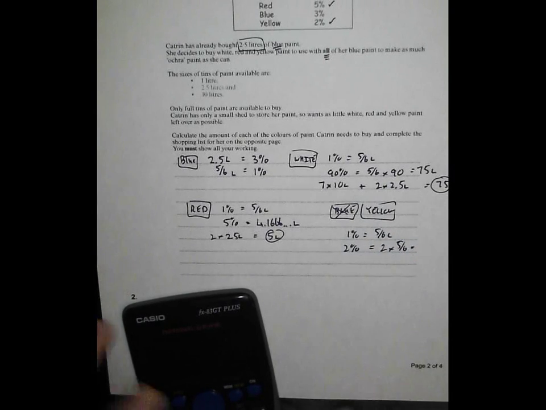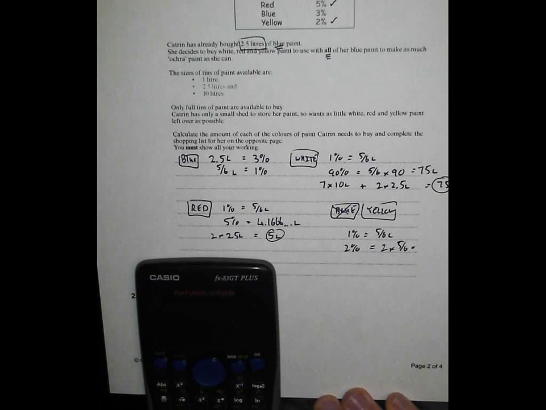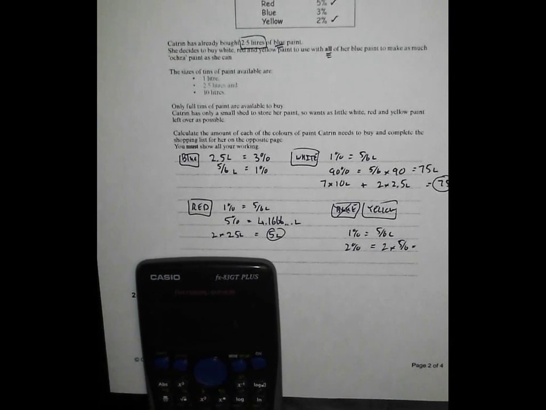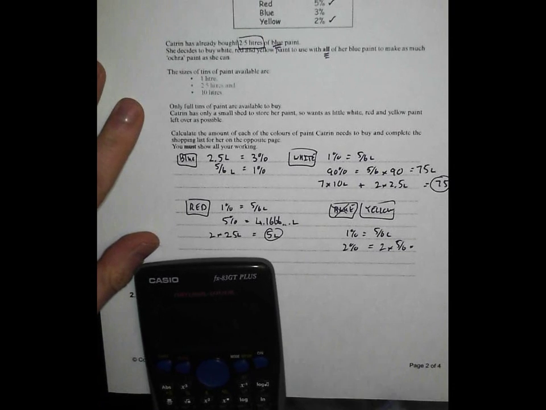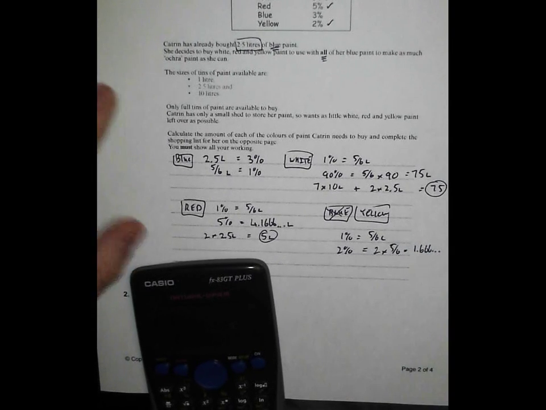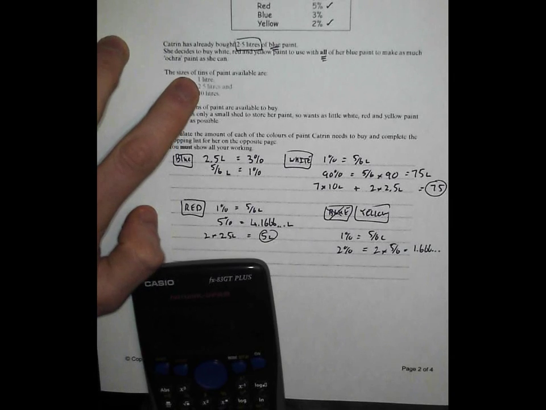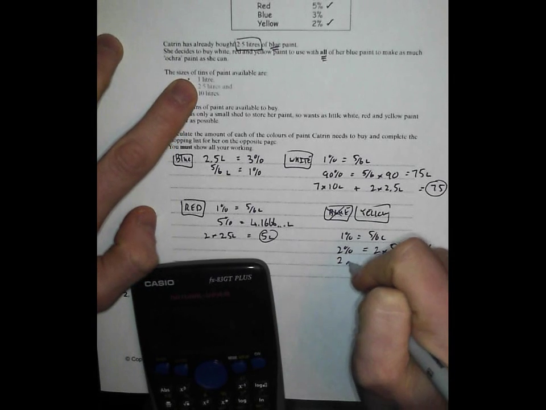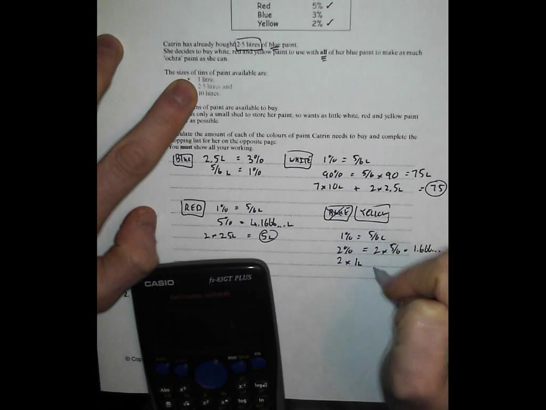Well, let's bang that again into the calculator. 2 lots of 5/6, and the calculator tells me 5/3. Let me SD that, that's going to be 1.666 litres. Well, the best way to get that, she could either buy a 2.5 litre tin, and she's going to have 2.5 litres then, but she doesn't quite need that. I think 2 1 litres are going to be best for her there. So let's get 2 lots of 1 litre, and that's going to give her the 2 litres that she needs.